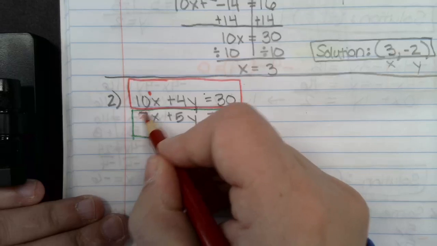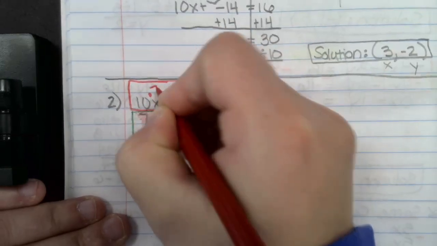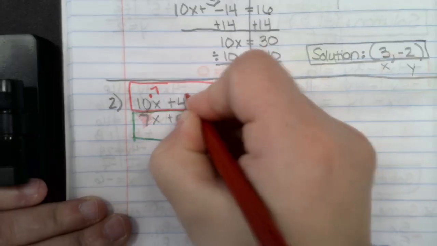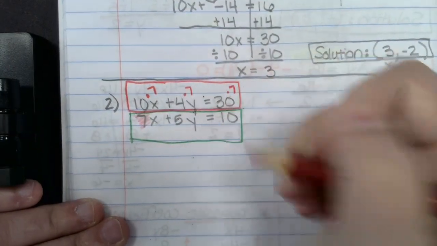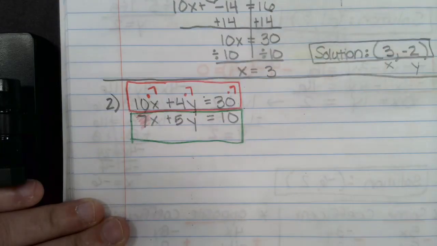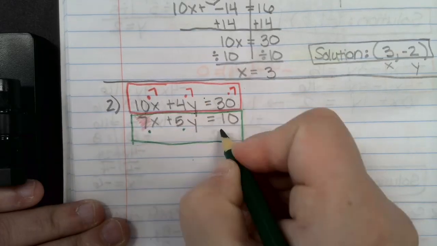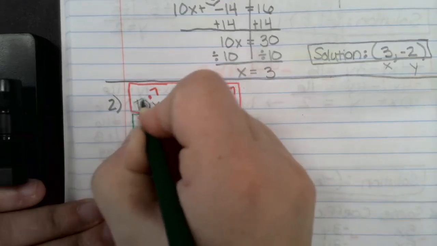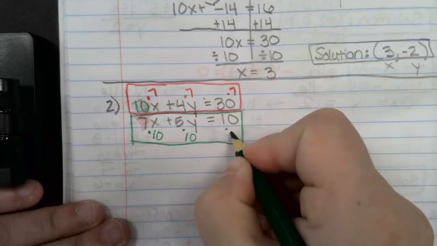So if they both go into 70, we take this bottom number, this 7, and multiply that by the top here. We're going to take this times 7, times 7, times 7. Okay, try and write this down. And then on the bottom, what can I multiply all these by? 10. I take that top coefficient and multiply it. Times 10, times 10, times 10.